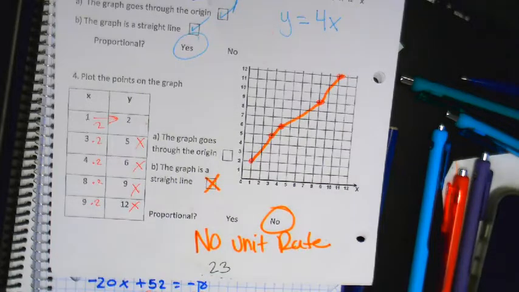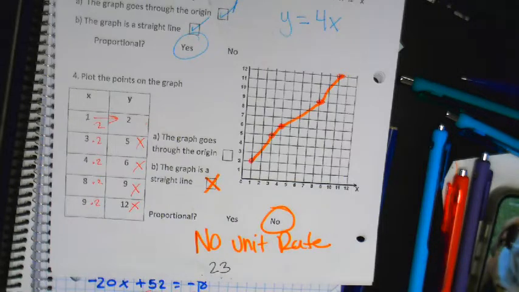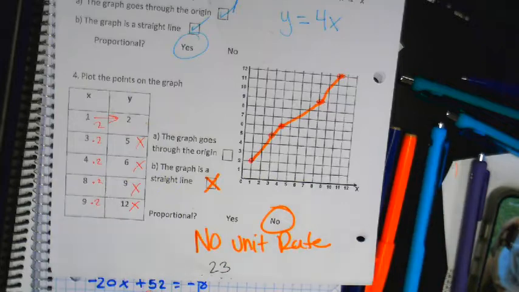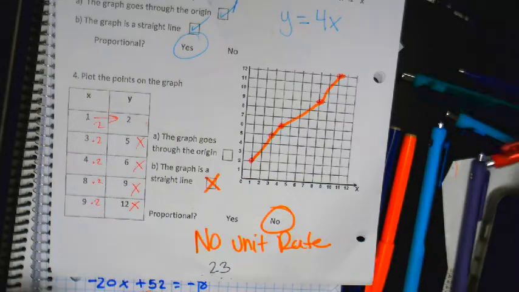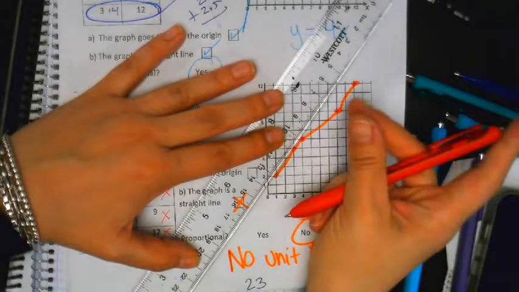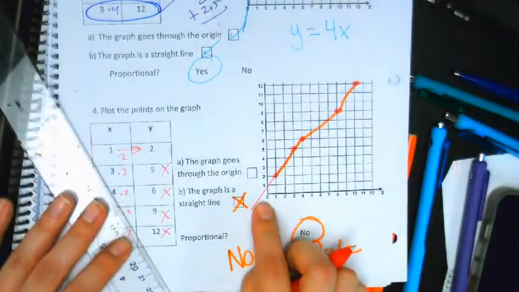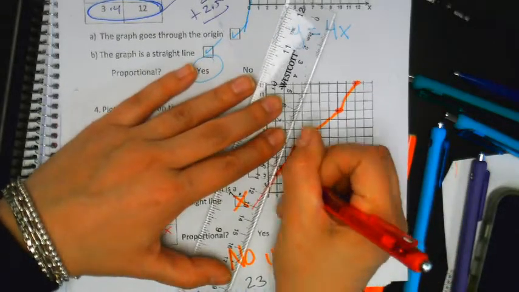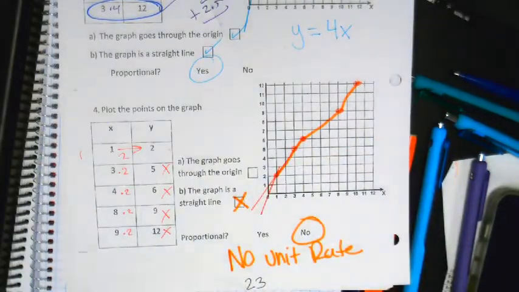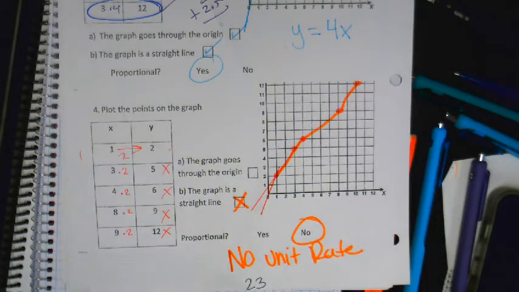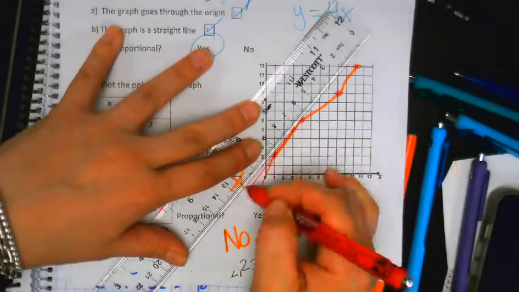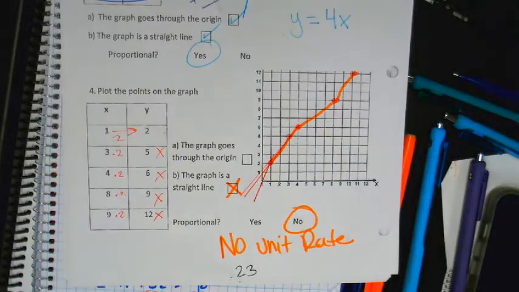And if there's no unit rate, there's no equation in 7th grade. In 8th grade, they'll tell you how to write an equation, but not in 7th grade. In 7th grade, we go, yeah, no equation. We're done. All right. Does it go through the origin? There are 2 ways to do it. You can connect these 2 and go, oh, look, it doesn't go through the origin. Or you can force it to go through the origin. Either way, since it's not a straight line, it's already canceled out, right? So you can force it to go to 0, 0, or you can just connect like this. But either way, you know it's a no. You know it's ruined.